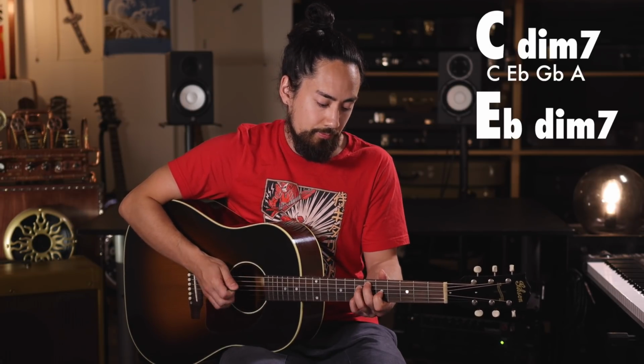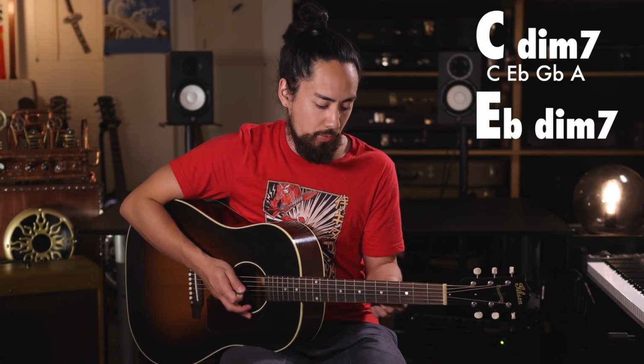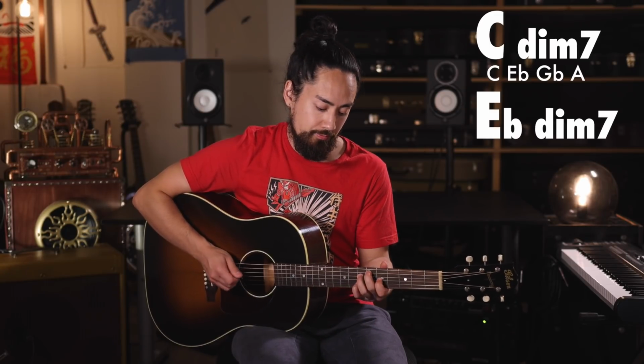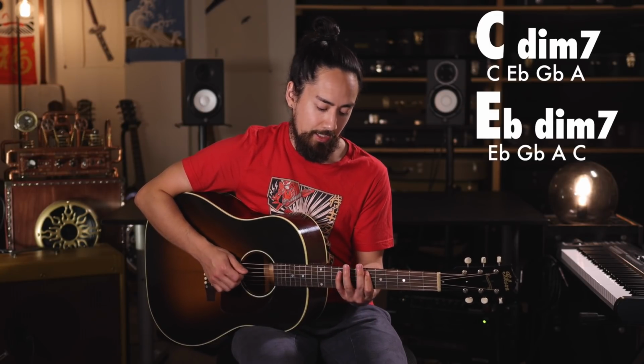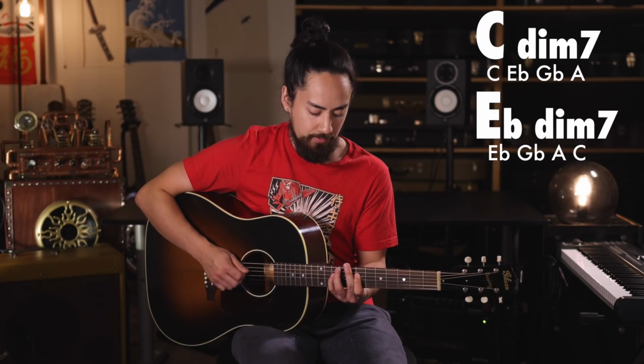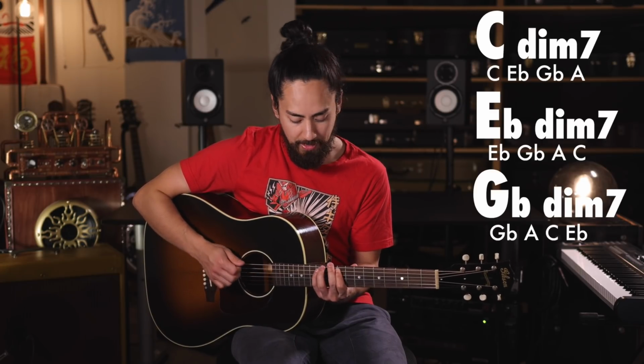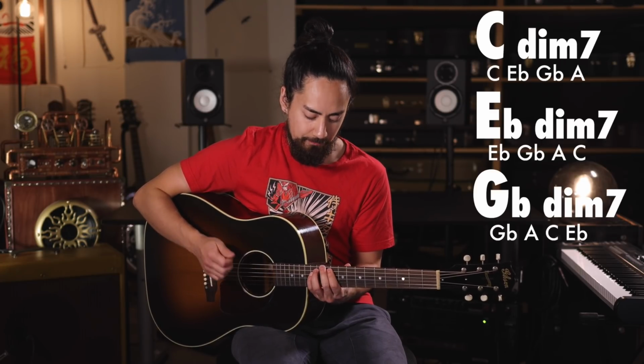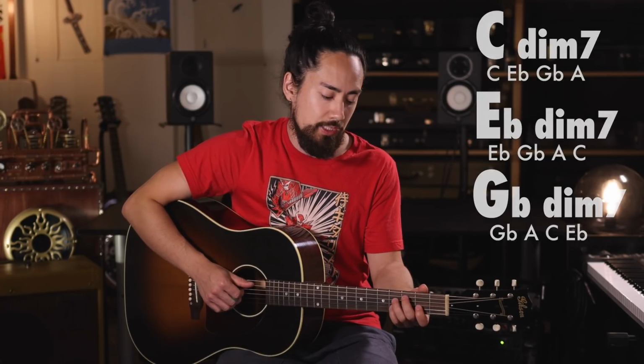So for example, an E flat diminished 7, same set of notes as a C diminished chord. If you don't believe me, let's check it out. E flat diminished: E flat, G flat, A, C. G flat diminished: G flat, A, C, E flat. So when I slide around that diminished 7 chord shape, 3 frets at a time, I'm not changing any of the notes, I'm just playing them in a slightly different order.